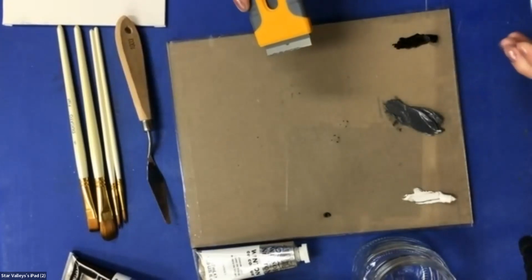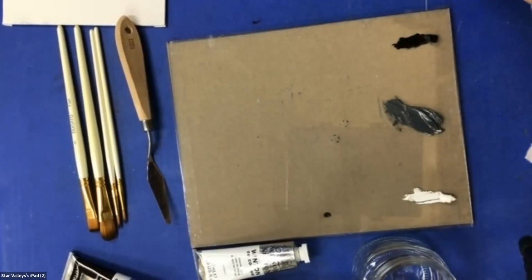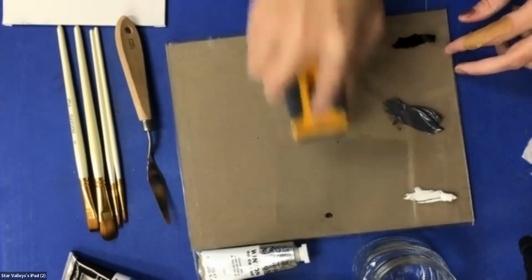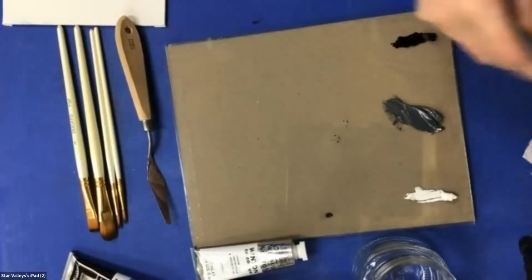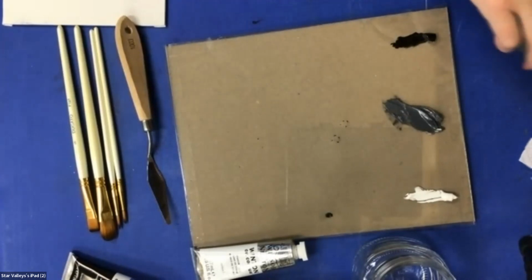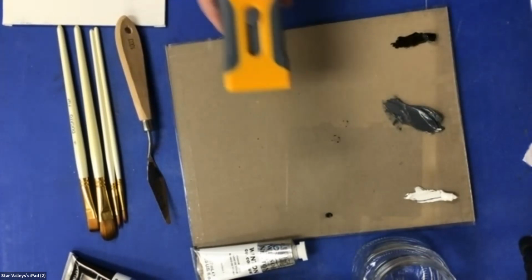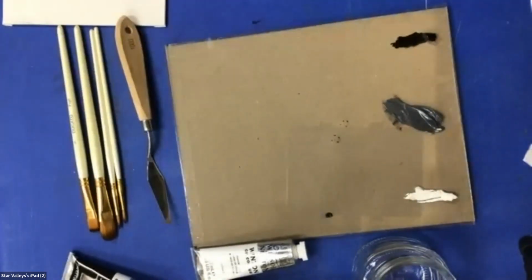Now, if you run out, you can always mix more. So when you're ready, you just take the razor blade, scrape it off, and then wipe it on the paper towel. Just be careful not to cut yourself. This works pretty slick.